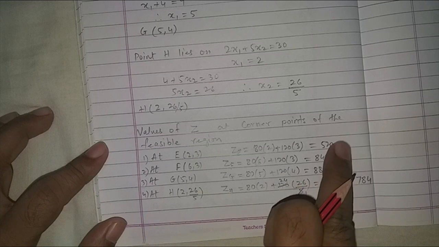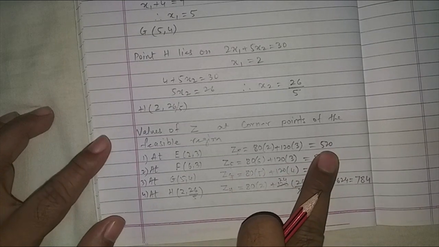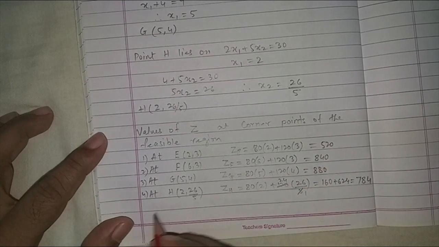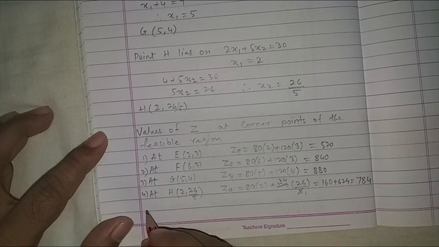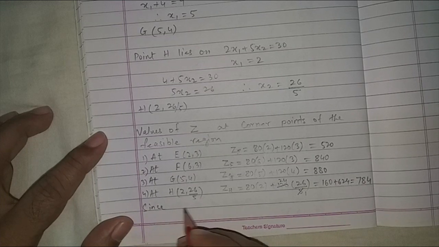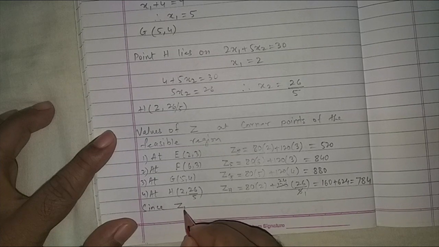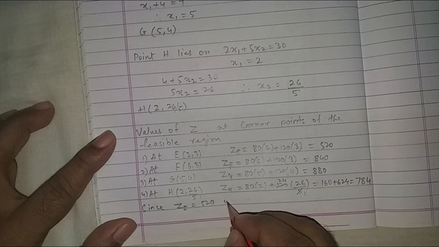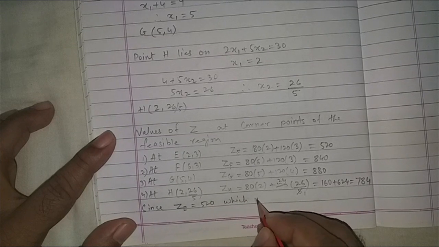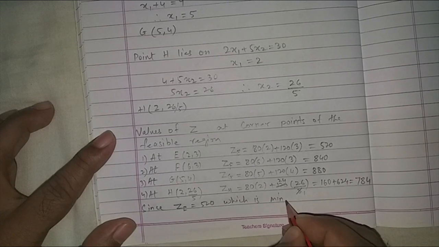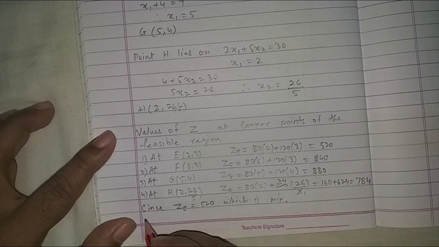Since it is a minimization problem, and ZE is equal to 520, which is the minimum value, we will write here the solution.